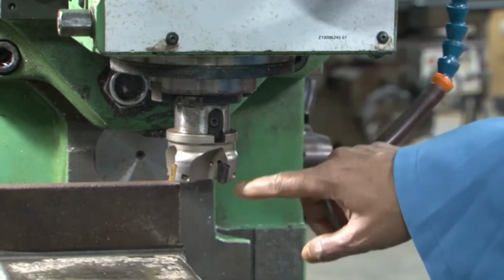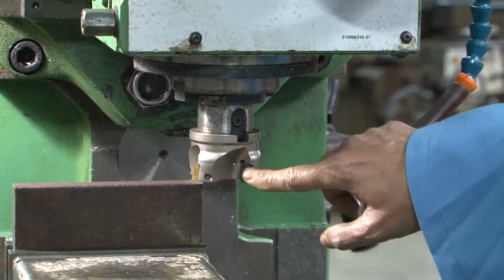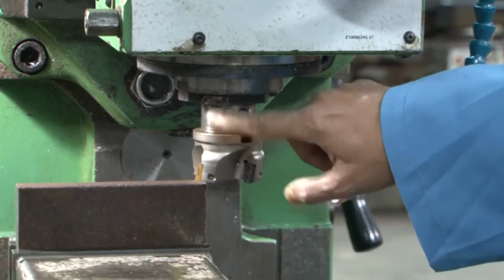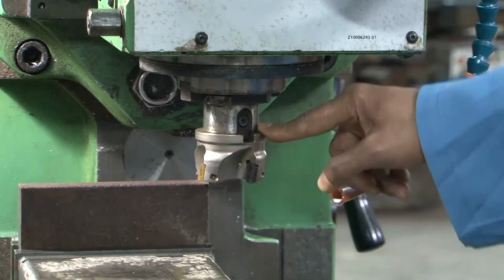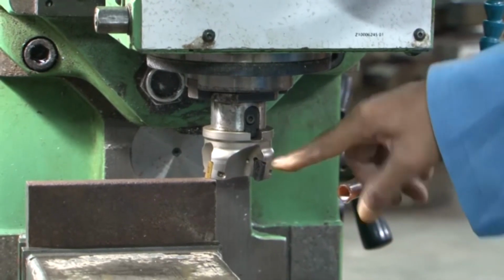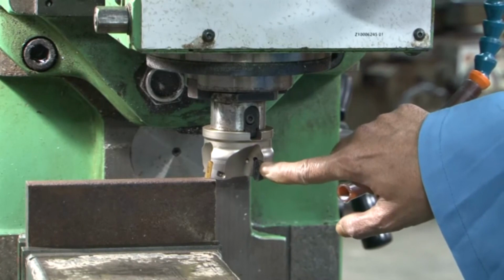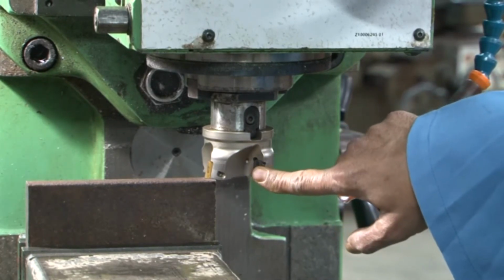So, therefore, the material for the insert is the cutting tool material, and the material which is used to make the mandrel or the holder of these inserts is different from the material used in the inserts. So, these inserts are actually the cutting tools.